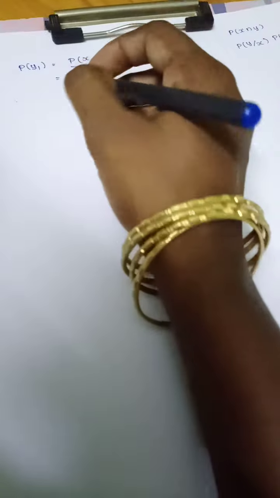So for x1 y1, probability of y1 divided by x1 into P of x1, and then probability of y1 divided by x2 into probability of x2. Understood?